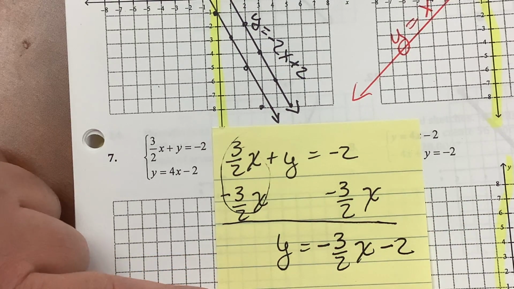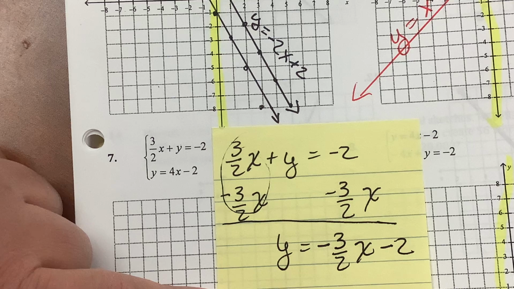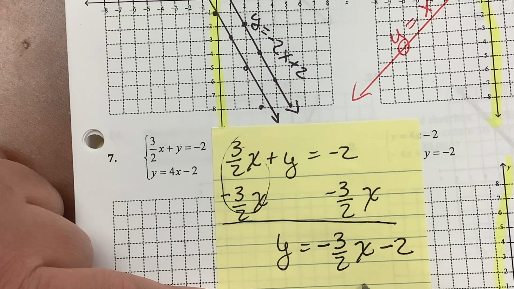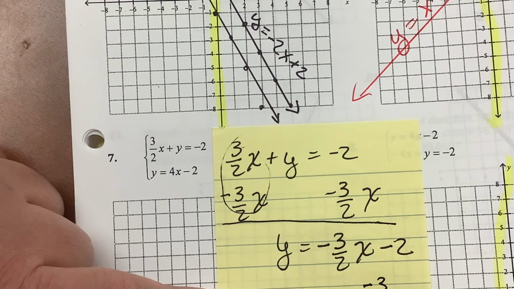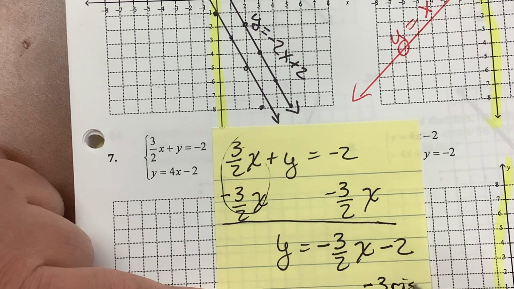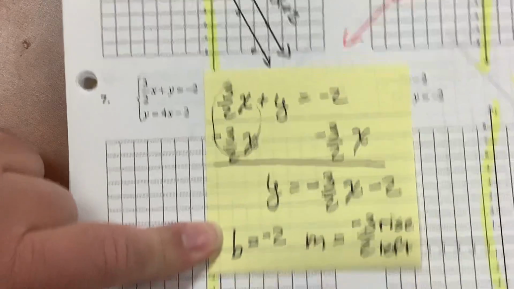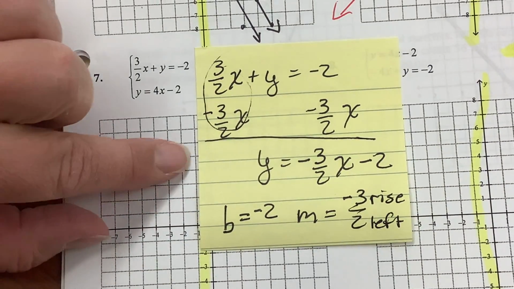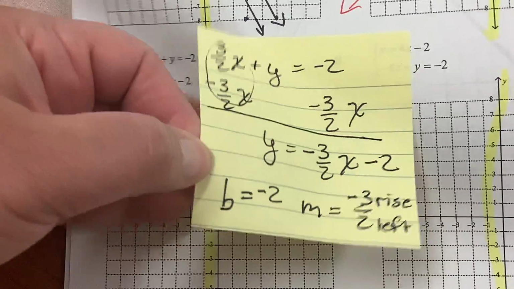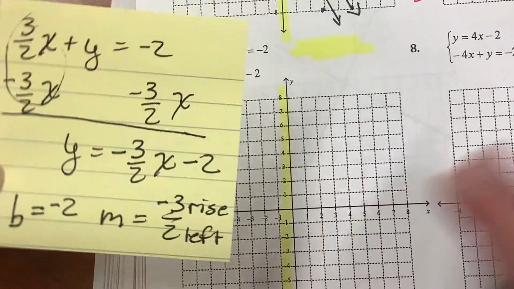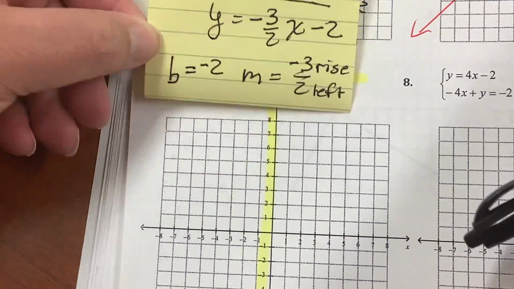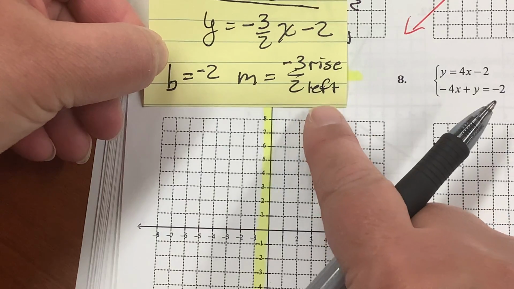So I'm going to begin at the back at the b equals negative 2. Then my slope m is negative 3 over 2. So I'm going to rise 3, and I'm going to go left 2. And now I'm going to take my little bit of scrap paper, and I'm actually going to move it over to the side. Actually, you know what? Put it up here so you can see what you're doing there, Bono.